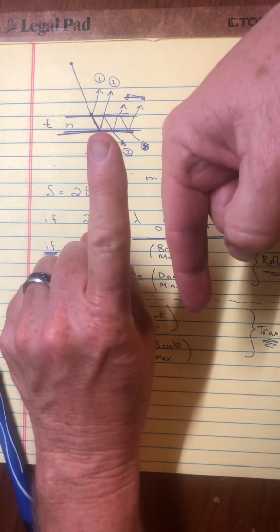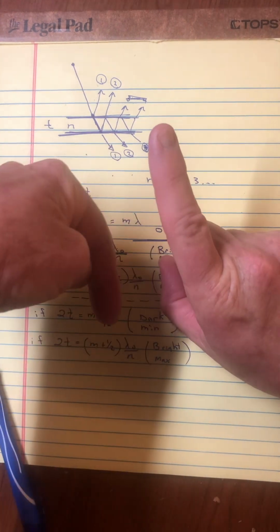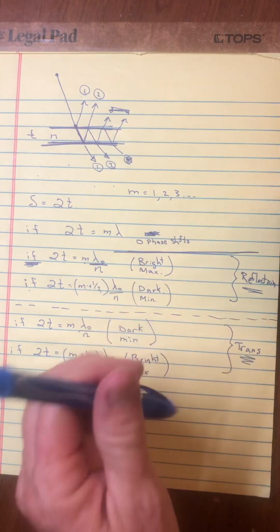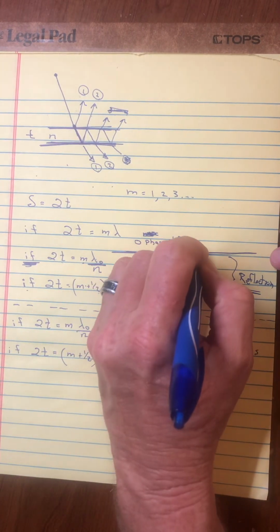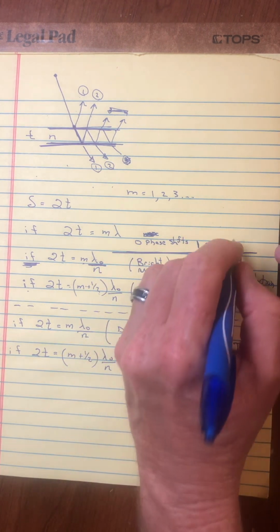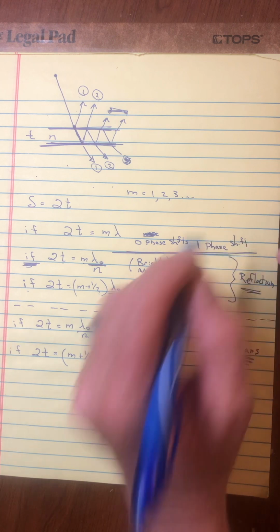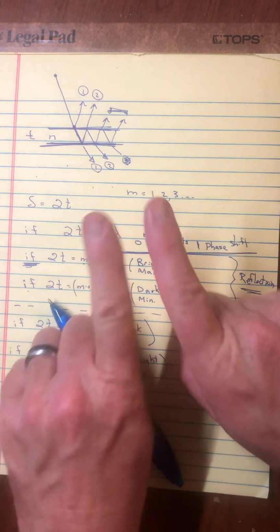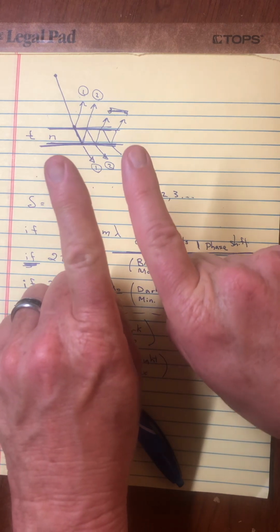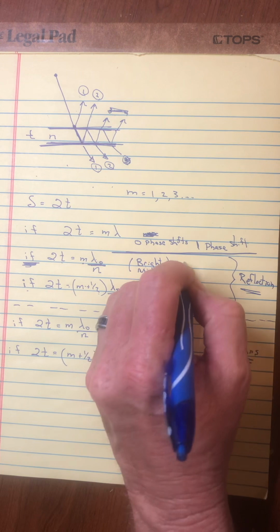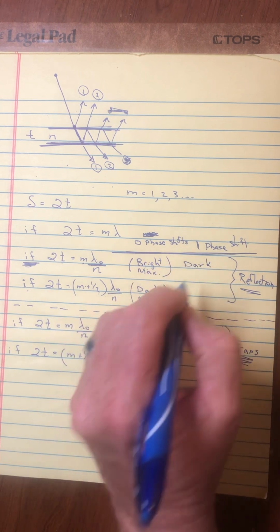Well, they'll tend to cancel each other. It doesn't matter which one undergoes a phase shift, but if one of them does, that completely reverses things. In this equation with no phase shifts, they were adding up in the same direction, and now they cancel. So what happens is, instead of being bright, it becomes dark.